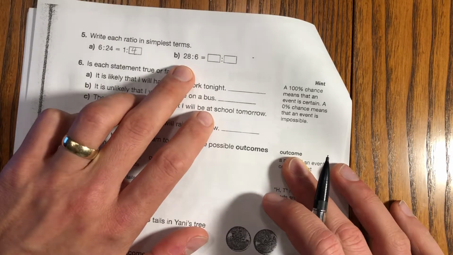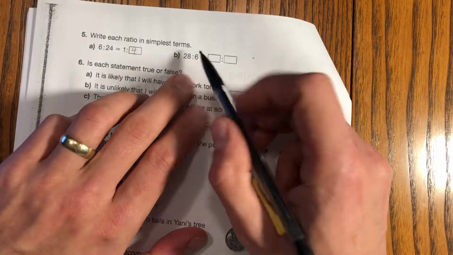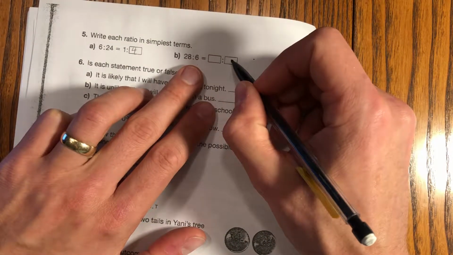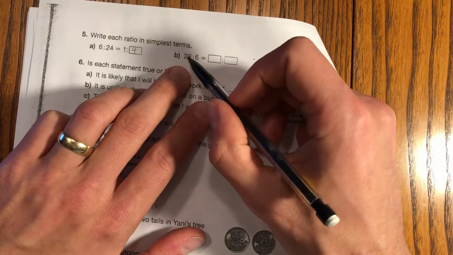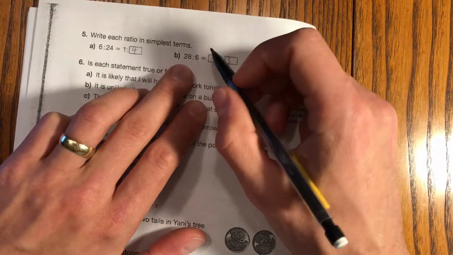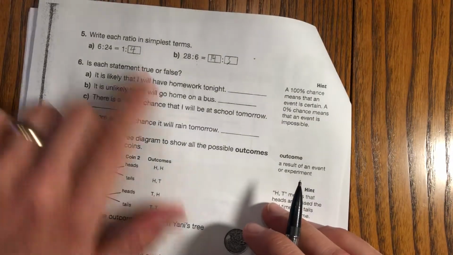How about this? Well, 6 doesn't go into 28. 3 goes into both of these though. So 3 goes into 6. No, it doesn't. 2 is the common factor. 2 goes into 6 3 times. 2 goes into 28 14 times. So that's how we reduce those.